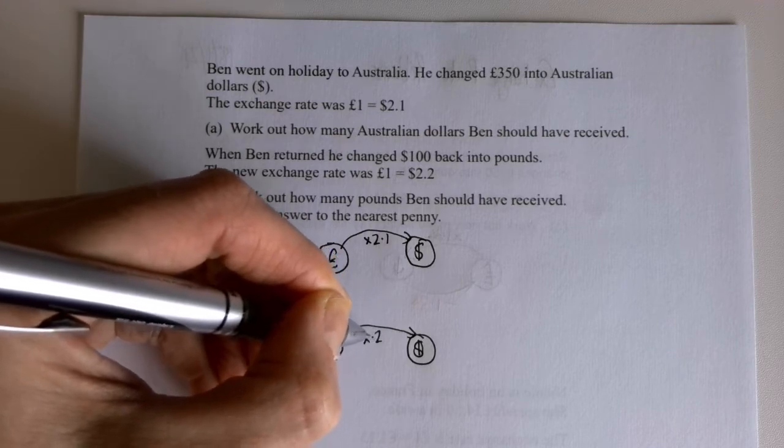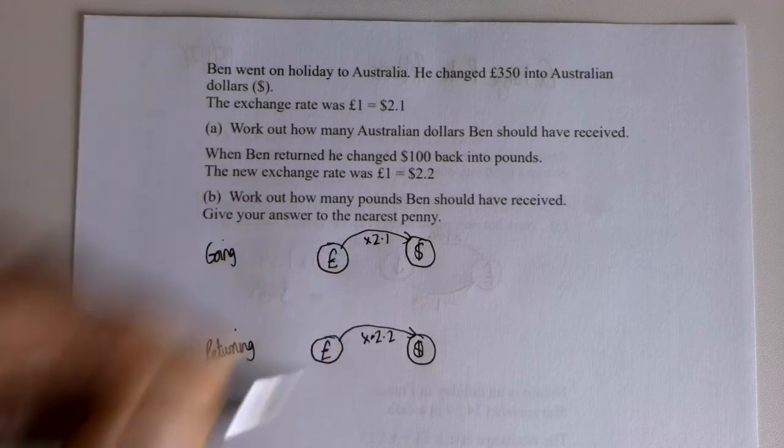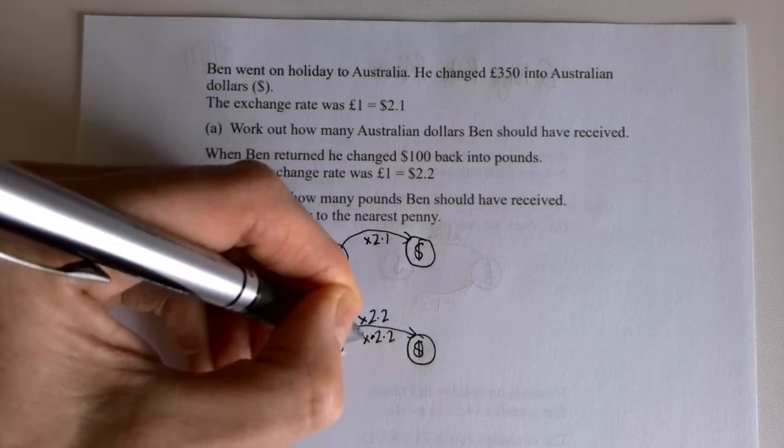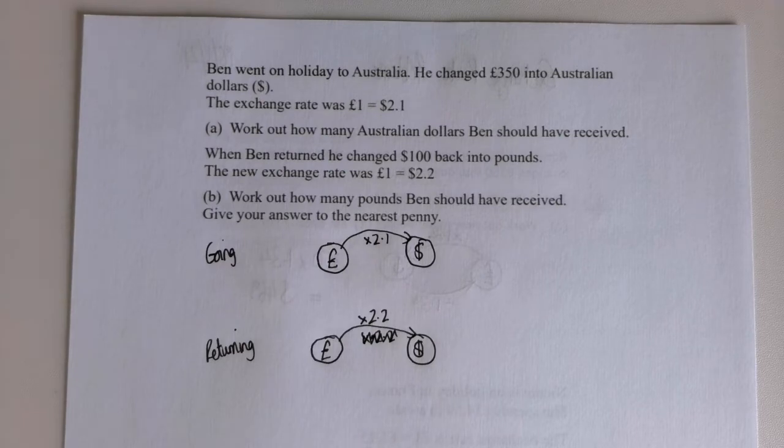Sorry, I've got 2 decimal points there by mistake. I'll cross that out and start again, times 2.2, there we go. So have a read of this question and see if you can answer part A and part B. Pause and have a go.